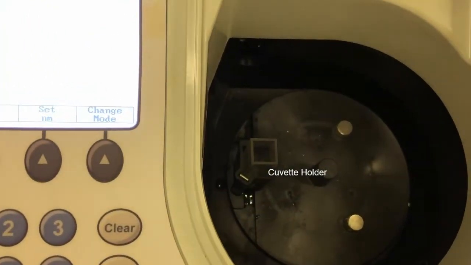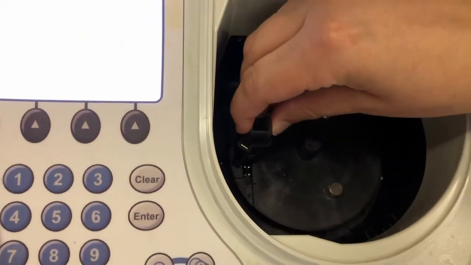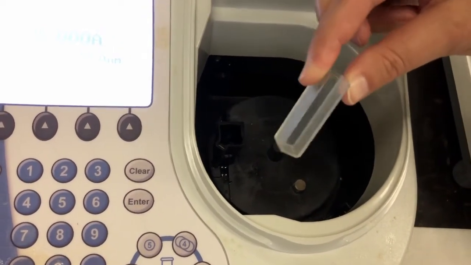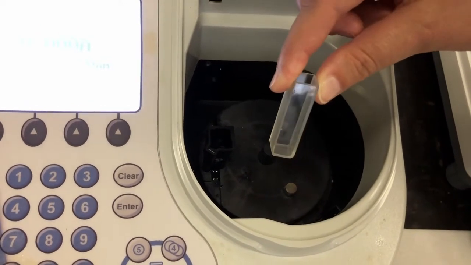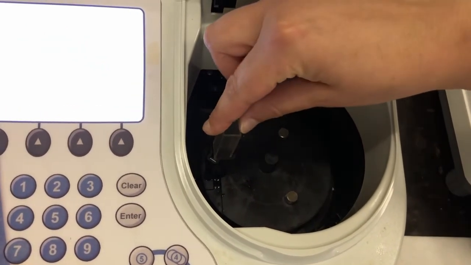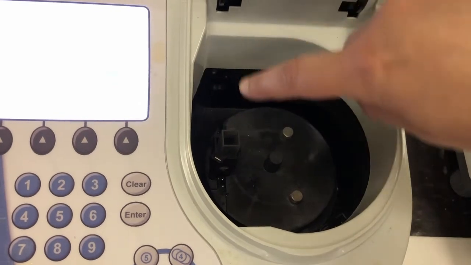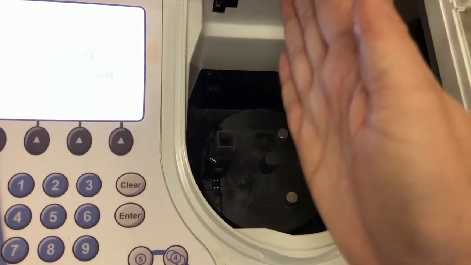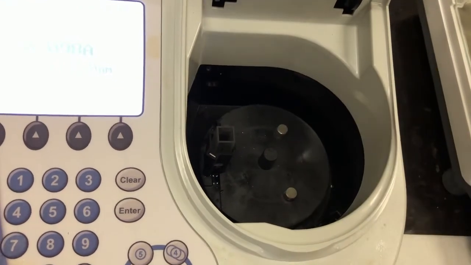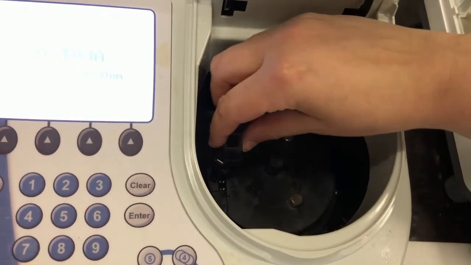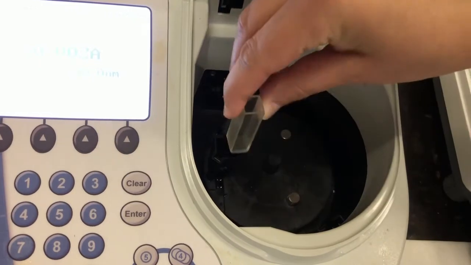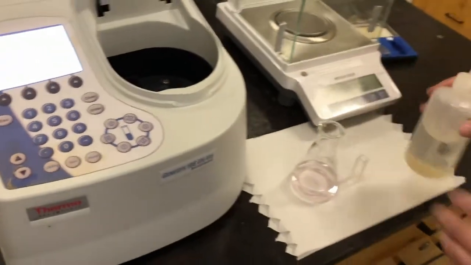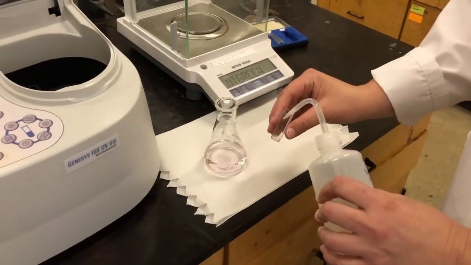It has to be oriented so that the glass sides, let's take that out again, you see that this cuvette has frosted sides and a clear glass side. So you want the light beam from the spectrophotometer to shine directly through those glass sides. In this spectrophotometer, the light beam goes vertically through, so you want to have the glass side facing in that direction. We're going to start by doing a blank. We're just going to use some distilled water in our cuvette.